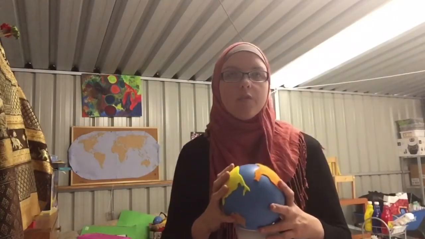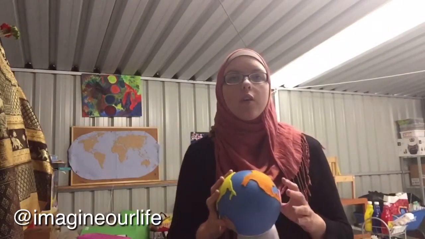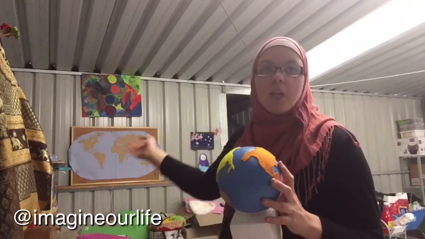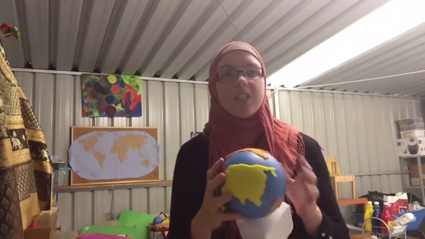I've made this based off the patterns from Imagine Our Life. She has patterns for the world map, which you can see behind me, and also for a quiet book like this. We made this one. I'll show you this one later. But I adapted it to fit my globe, and then I used felt pieces, so it's still a tactile experience, and I just glued them on, and I painted, this is just a styrofoam bowl. So it served its purpose.